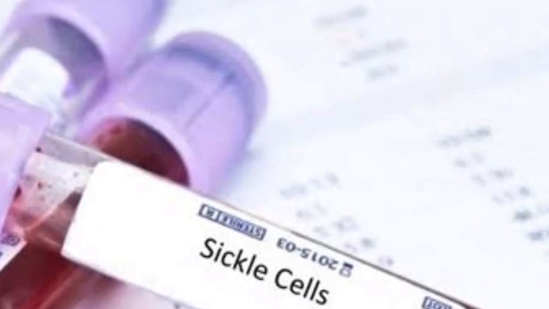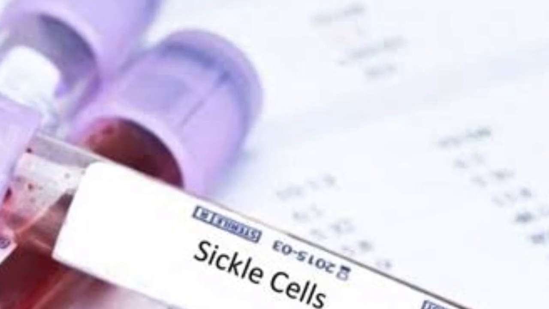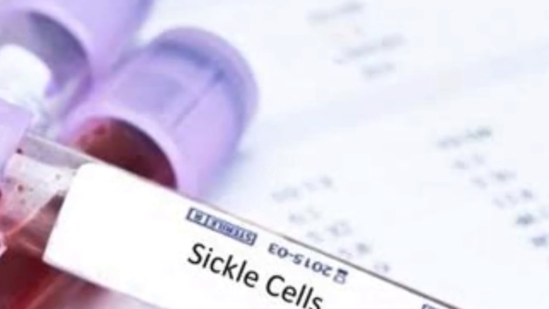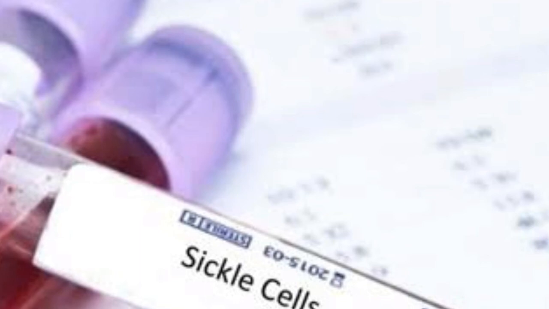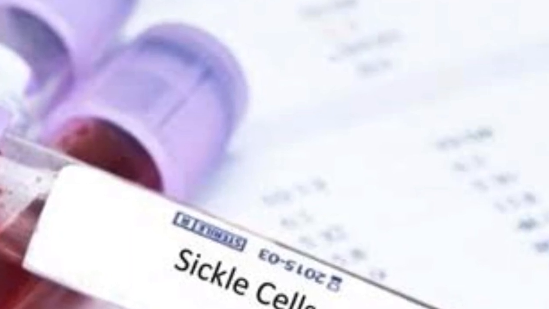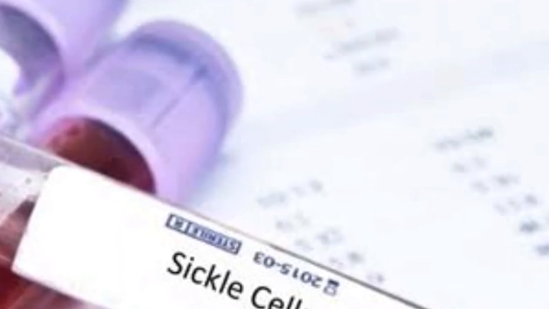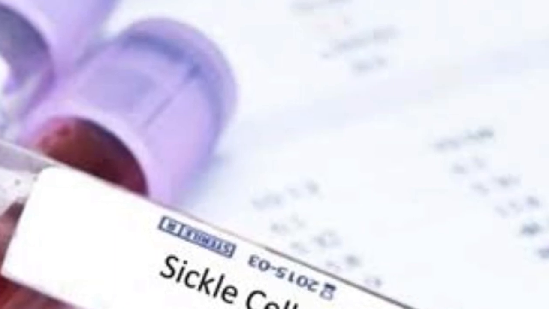Treatment is by blood and bone marrow transfusion to prevent painful episodes. You should drink plenty of water and avoid sudden temperature changes. Analgesics are given to relieve severe pain.